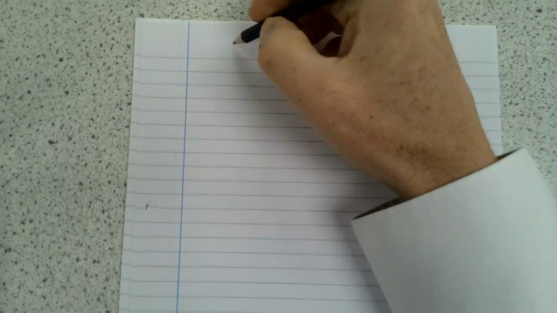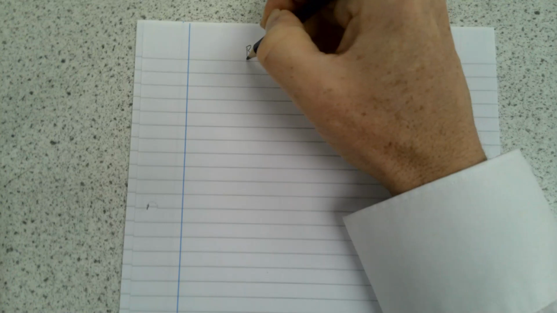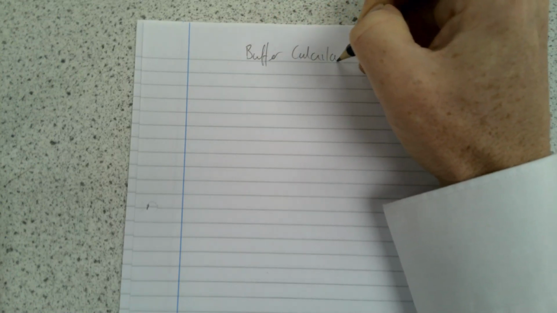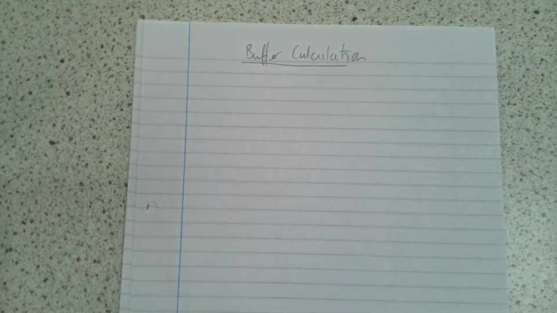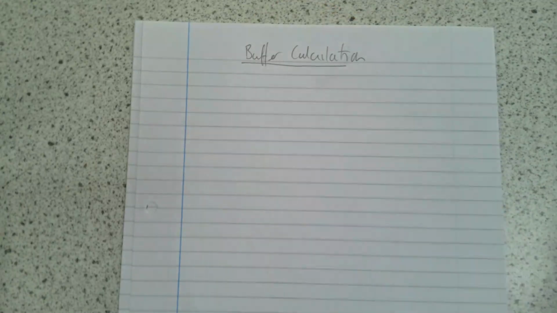Buffer calculations. We've just recapped how buffers work and how you make a buffer. I'm going to focus on acid buffers particularly, and we'll come back to basic buffers as well. I'm not going to talk about basic buffers at the moment. We're going to do plenty of other ones. We're going to use the packs that you've got to help us.